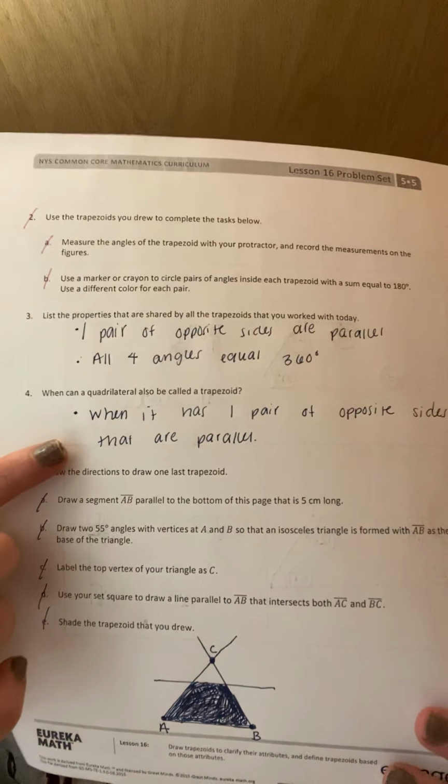Now let's go over number 4. It says, when can a quadrilateral also be called a trapezoid? So remember, quadrilateral, quad, 4 sides. That's how I like to remember that. And I said when it has one pair of opposite sides that are parallel, that's when it can be considered a trapezoid. So that's what I put right there for that answer.